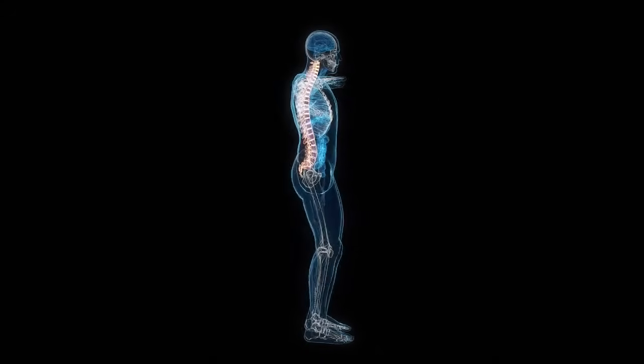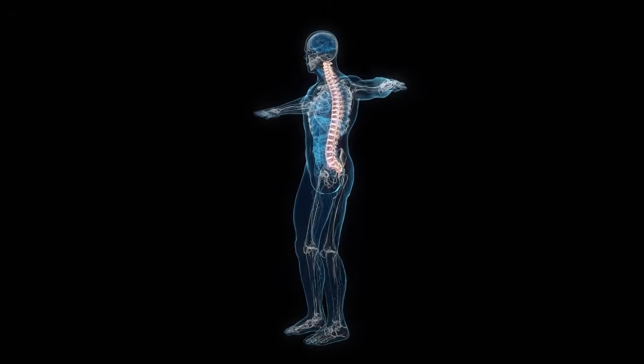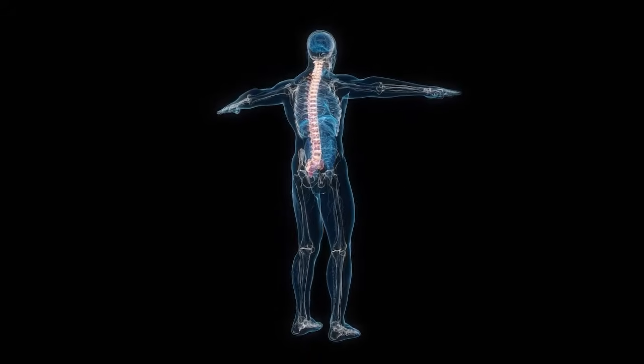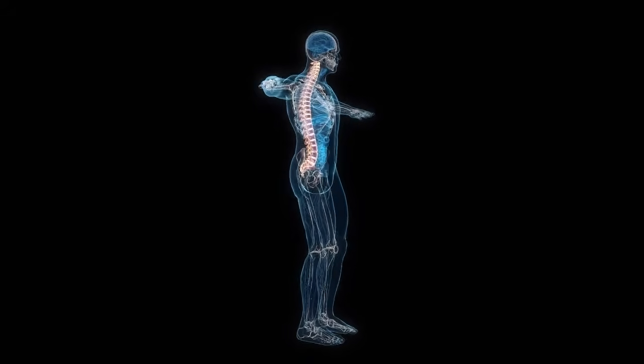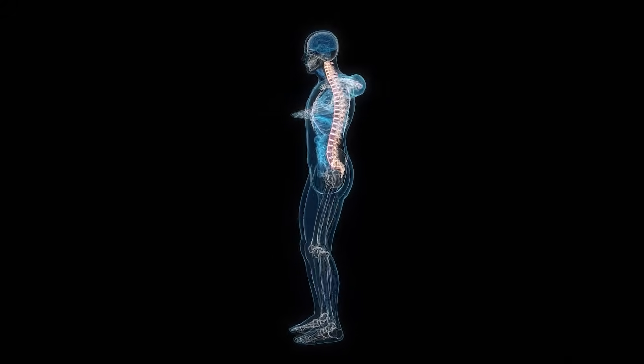through the center of the back. It carries messages between the brain and the rest of the body and helps coordinate movement. It is protected by the vertebrae of the spine, which form a hollow tube around it. The spinal cord is divided into different regions, each with specific functions.